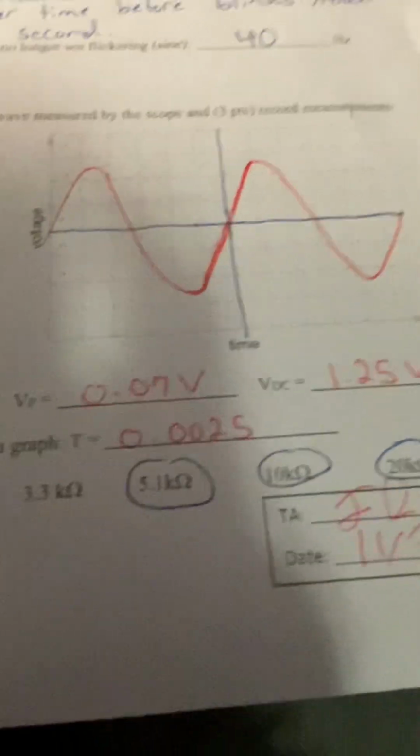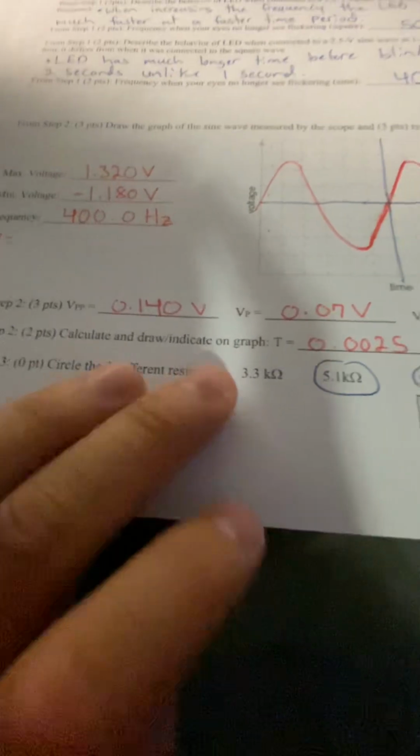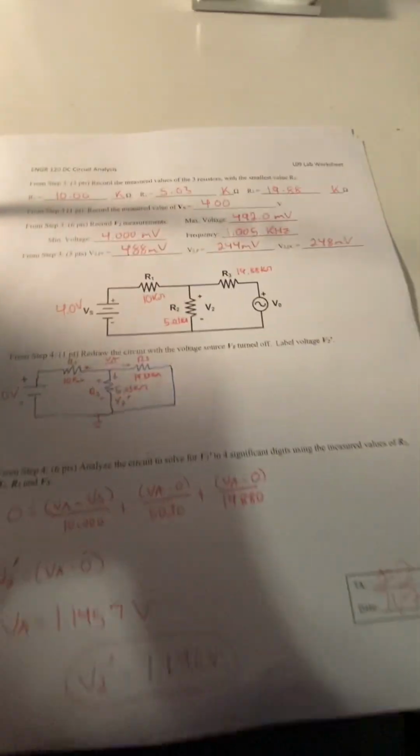Let me change this. So you can't see that frequency, your eye cannot see that, and you get a sine wave, and that's what I got. And then for my circuit, my resistors are 5 kilo ohm, 10 kilo ohm, and 20 kilo ohm. And I made this circuit right here. My source.